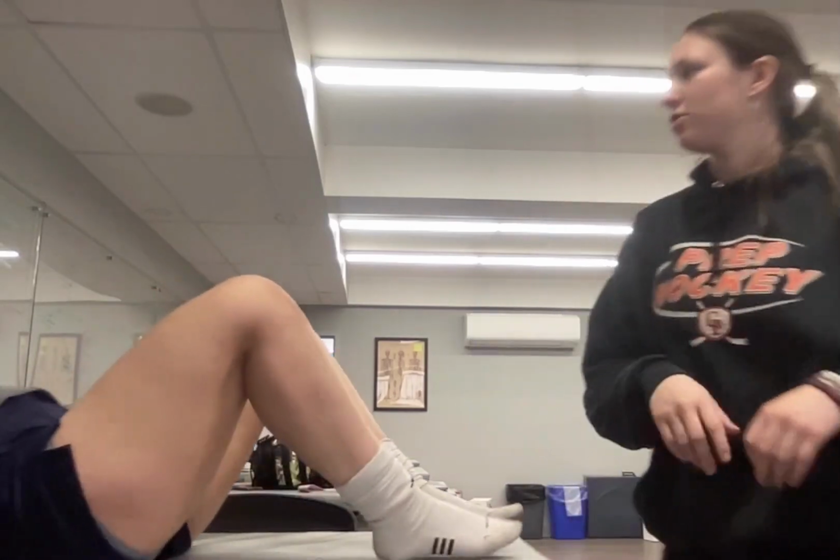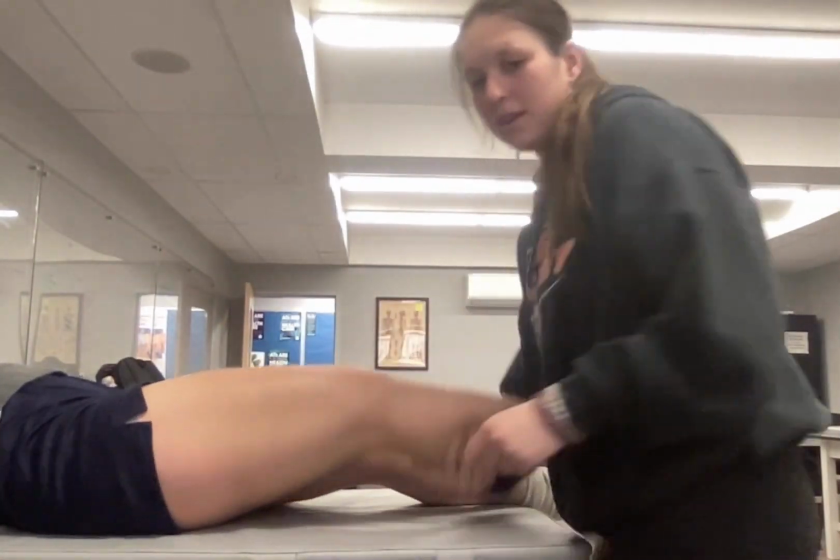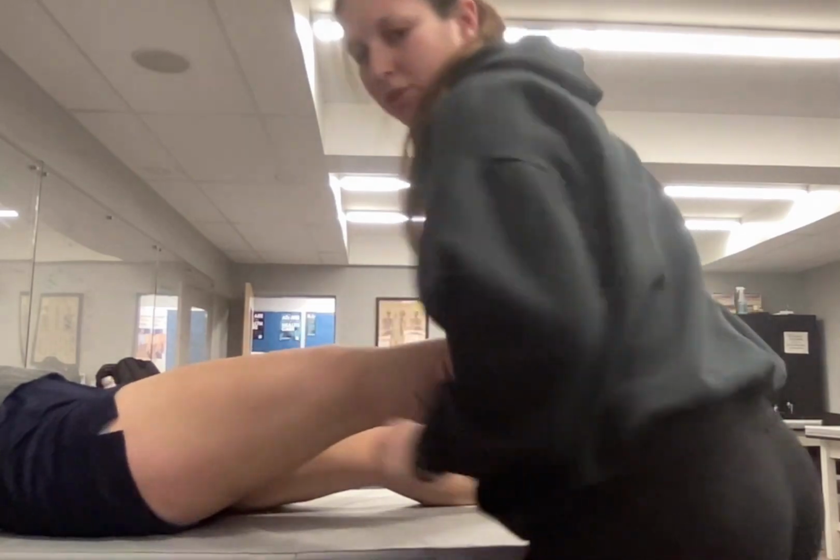Now we're moving on to muscle testing. So first I'm going to muscle test Kaitlyn's rectus femoris. We'll see. So I'm going to grab her leg like this. I don't know if you can see. I'm going to hold it like this through the test.